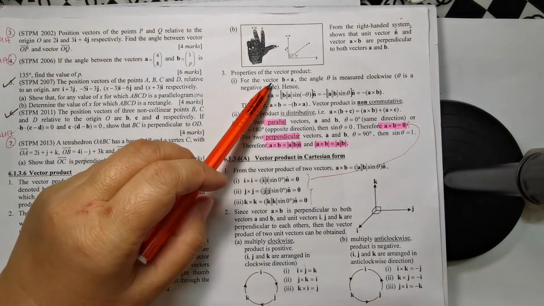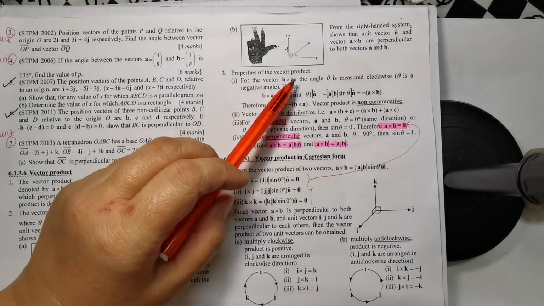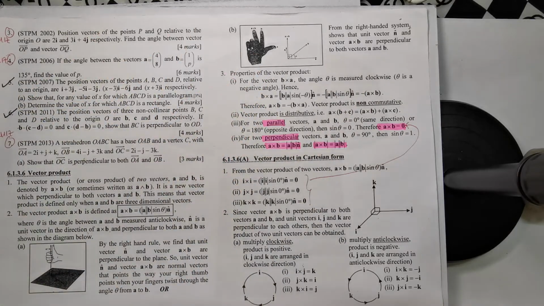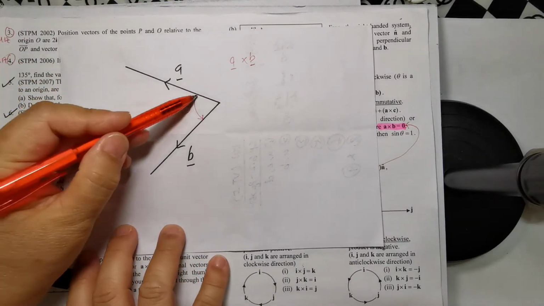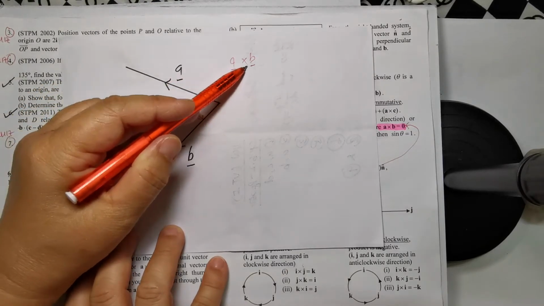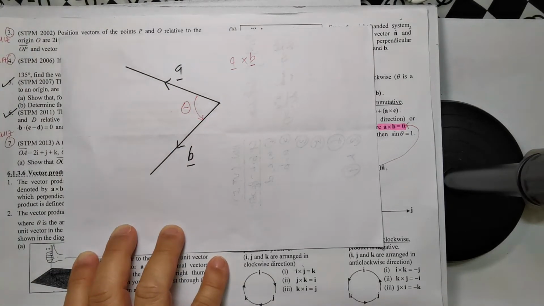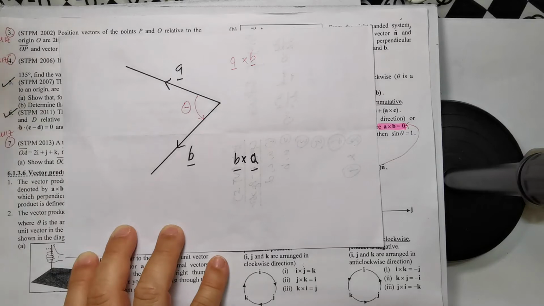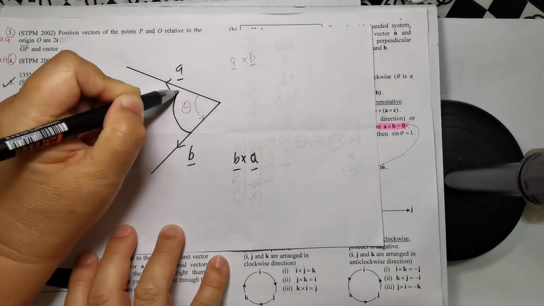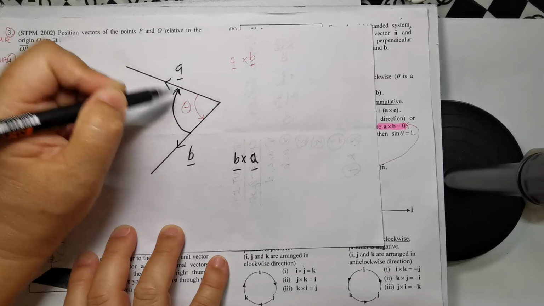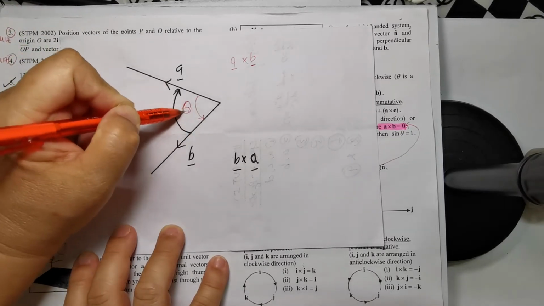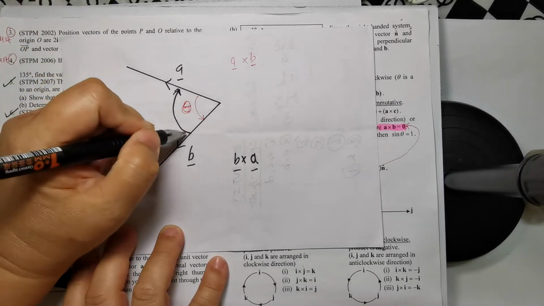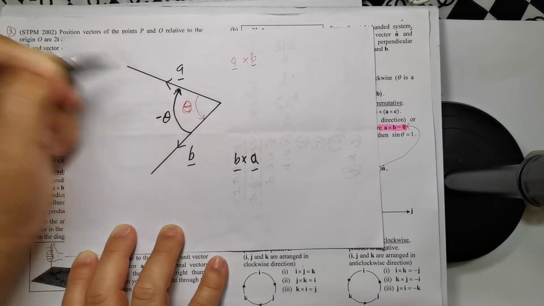Okay, so for the vector B cross A, the angle theta is measured clockwise. Theta becomes the negative angle already. Just like if we measure this direction, then A cross B. All right, so B cross A means from B to A, right? So from B to A, it becomes clockwise. So just now, A to B anti-clockwise, the theta is positive. But if B cross A, it becomes from B to A, which is clockwise, so the angle will become a negative angle.